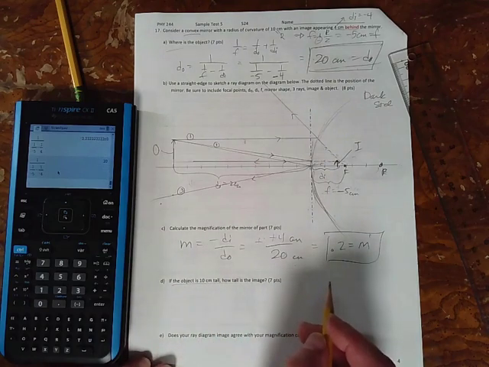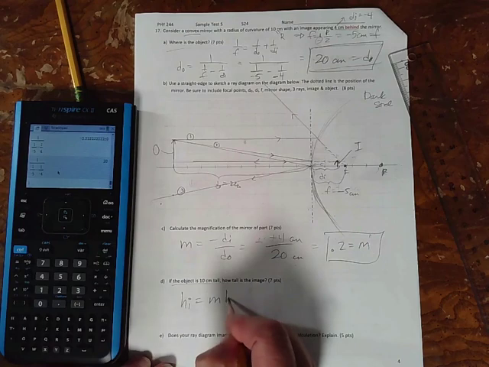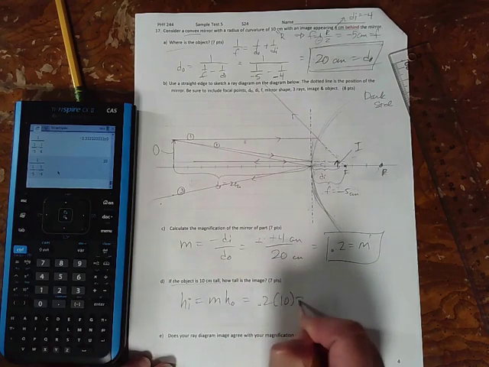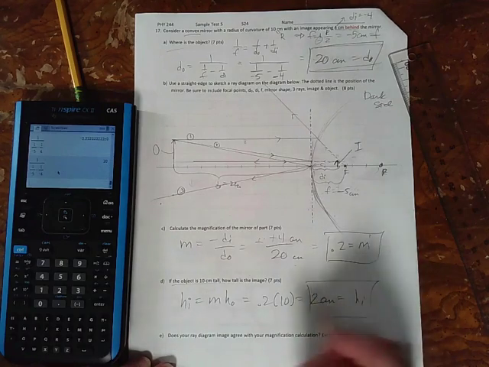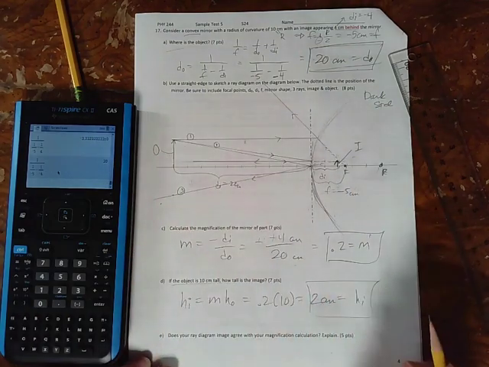If the object is 10 centimeters tall, how tall is the image? hi is magnification times ho. So 0.2 times 10 equals 2 centimeters equals hi. And so this is 10, that's 2. Yeah, I can kind of believe it.